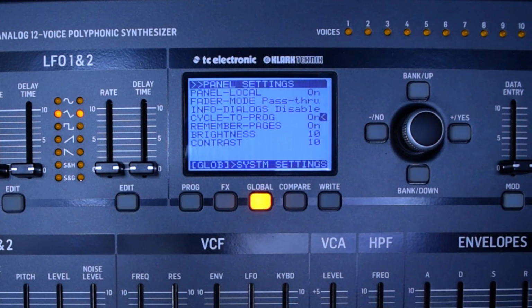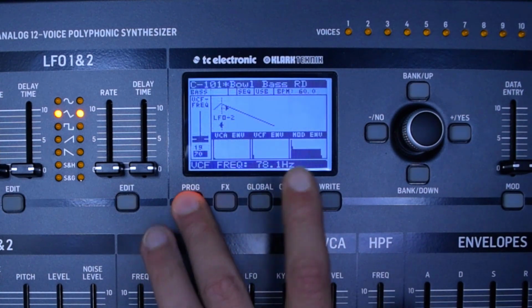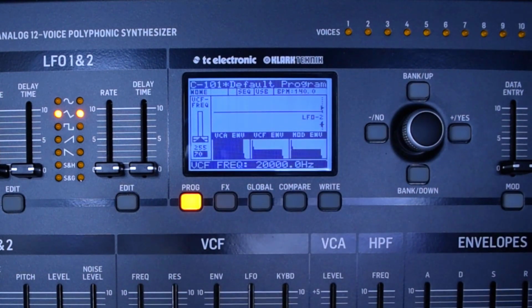This one is super useful. Now, let me tell you why. Right now it's on, and by default, this is the way that this behaves. I'm just going to go to a default program.